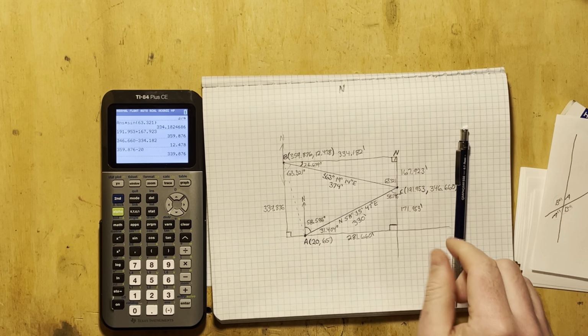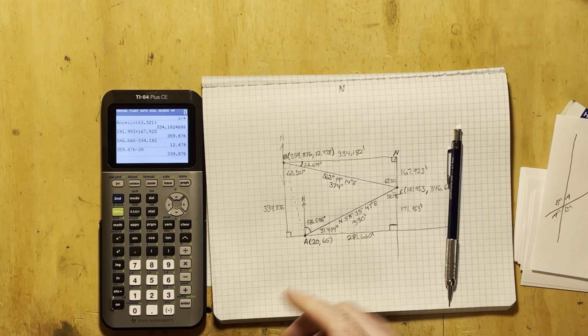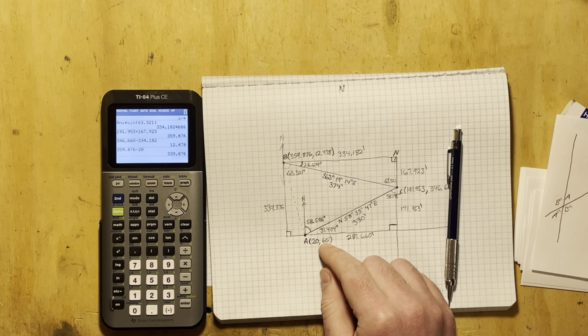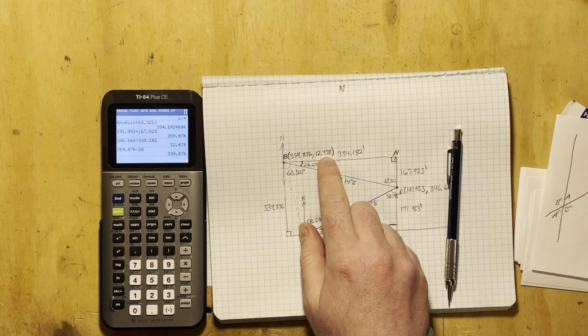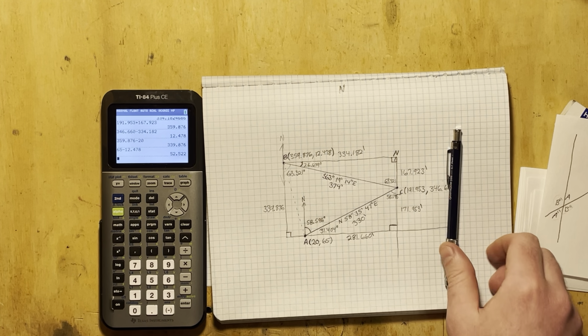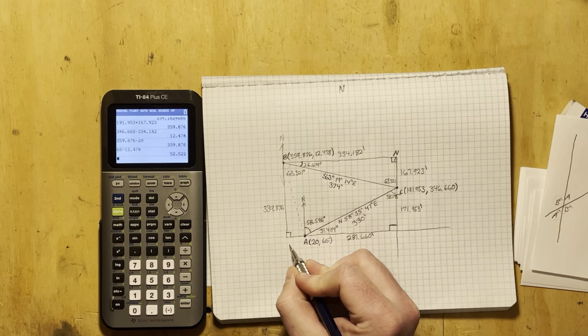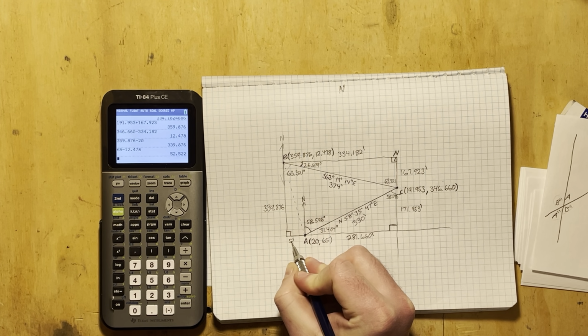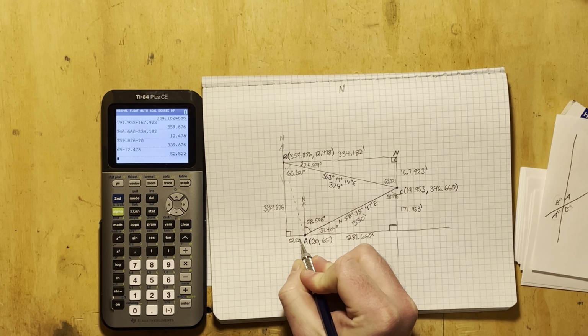Let's solve our east-west. Okay, A is at 65, B is only at 12.478, so let's take that 65, subtract that 12.478, and we get 52.522.